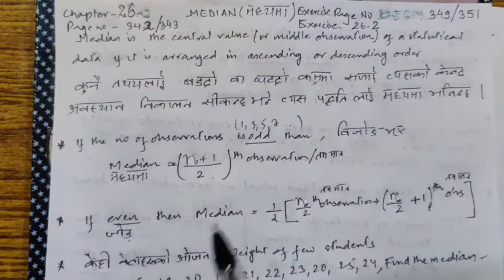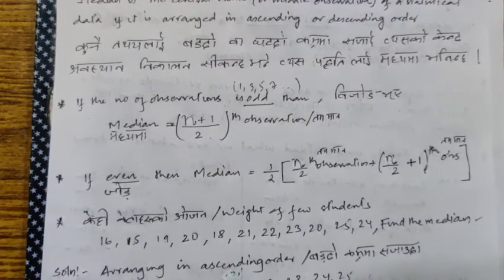If the number of observations, after counting the raw data, ends up being an odd number, this is the formula. Median equals, under the bracket, (n plus 1) divided by 2, th observation. It's not the answer, it's that observation, and we need to check in the raw data what that particular observation is.